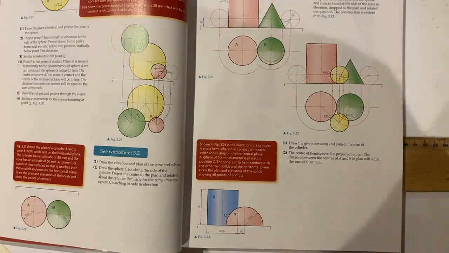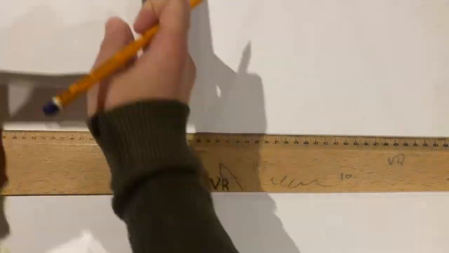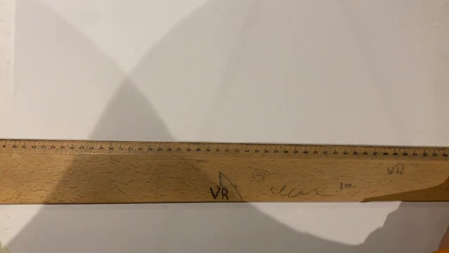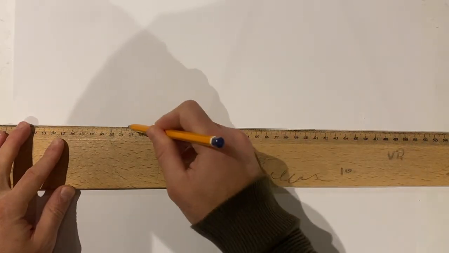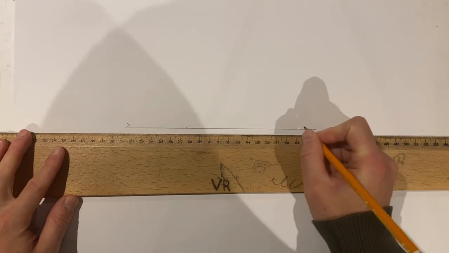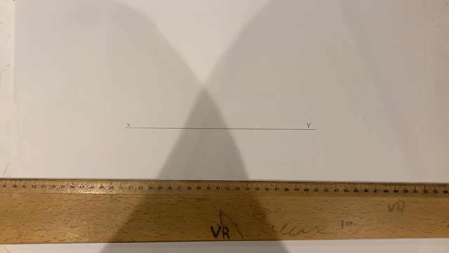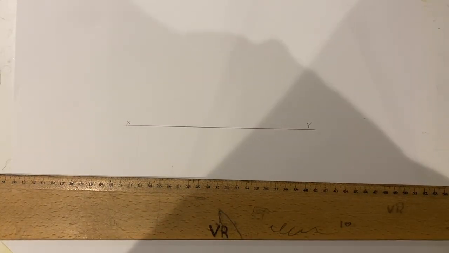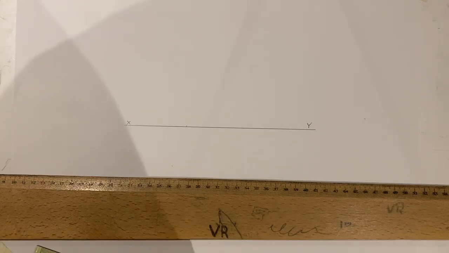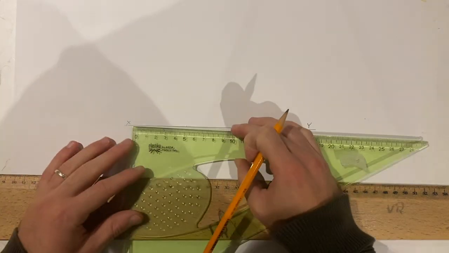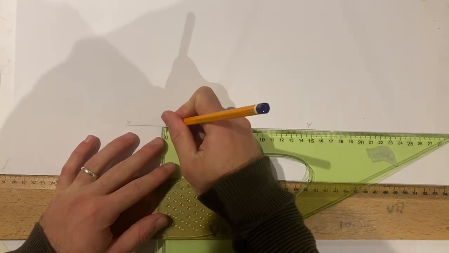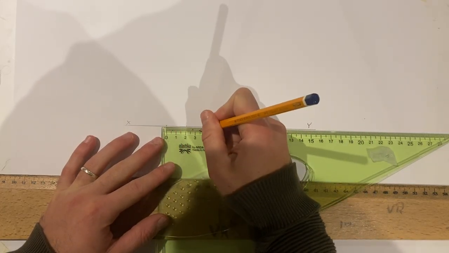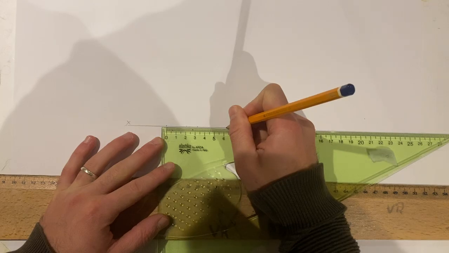So the first thing we want to do is draw out the elevation and plan of what we currently have. Always starting off, I'm going to draw my XY line there. The elevation of the cylinder is a diameter of 66, and then the radius of that would be 33.